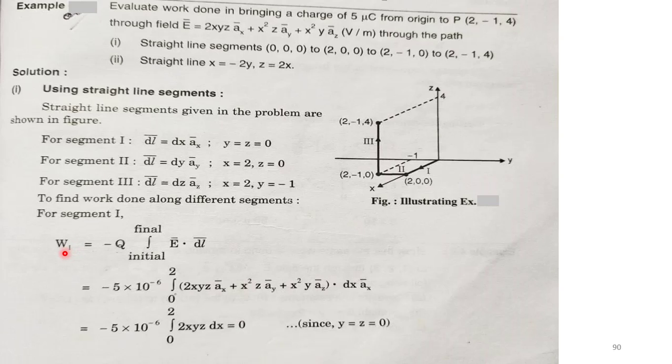We'll write for the first segment, W1, that is the first work done. So W1 is equal to minus Q integration from initial point to final point E bar dot dl bar. So it can be written as minus, Q is given as 5 microcoulomb, so 5 into 10 raised to minus 6, integration x varies from 0 to 2. Now given E bar is 2xyz ax bar plus x square z ay bar plus x square y az bar, dot with dl bar. Now for segment 1, dl bar is dx ax bar. So we'll write here dx ax bar.